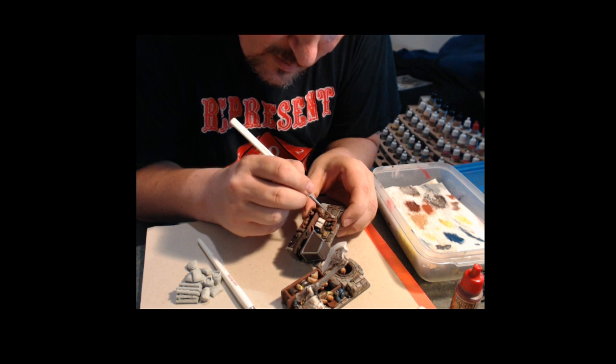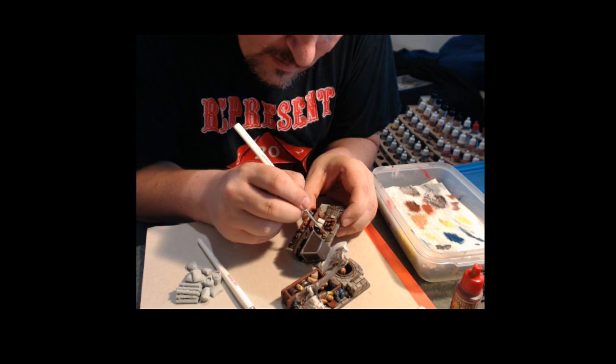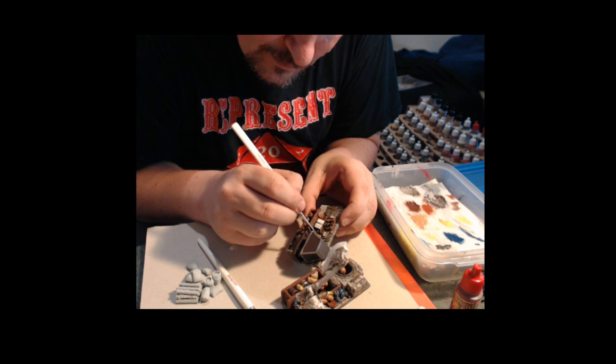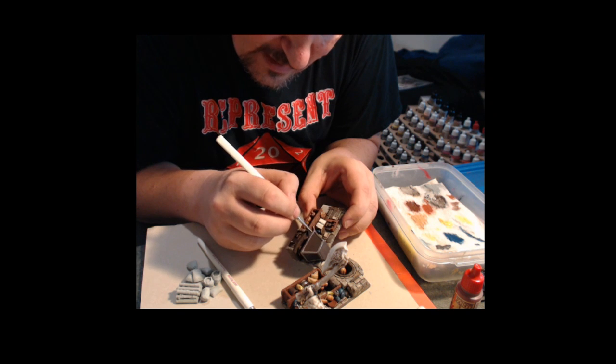And then I'm basically almost dry brushing, which I have a special brush for, those notes on the wall because they're more yellowed from age.